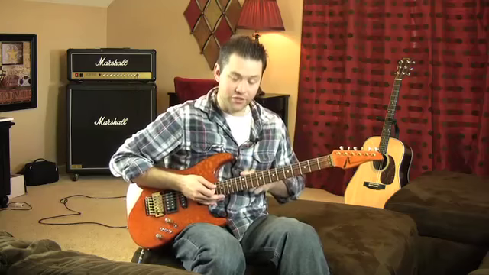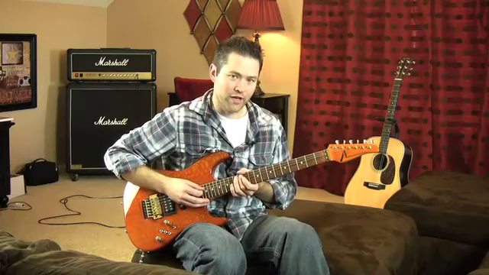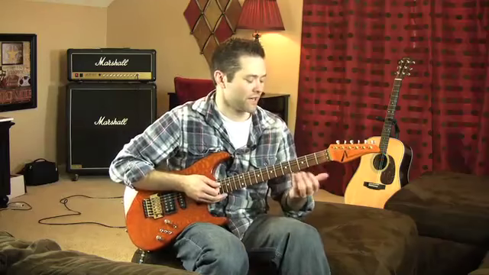Of course, remember that once you get to the 12th fret, you're actually going to be repeating the notes. So open A, and then this is also A. Once I get to the 12th fret, I start repeating again. All right, so that's the A part of it.